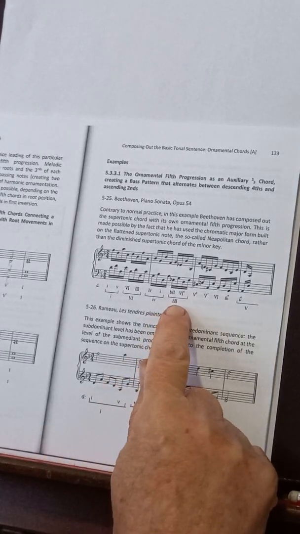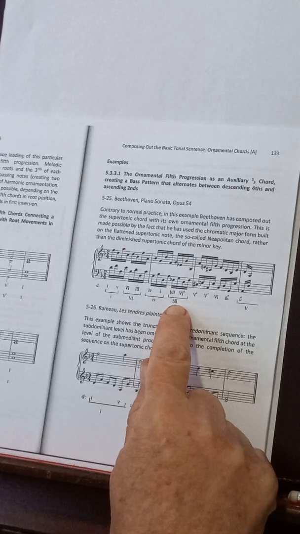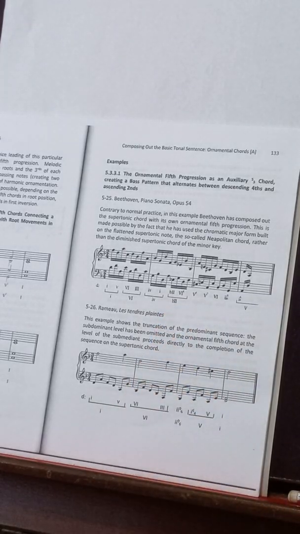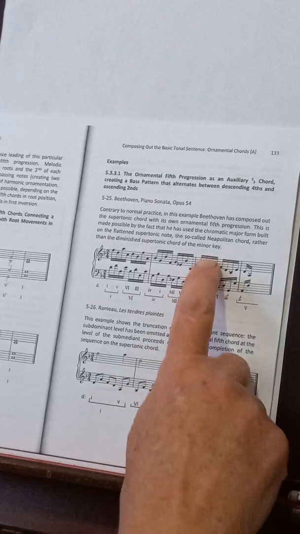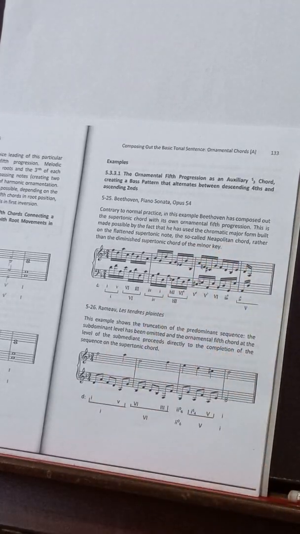But now notice what Beethoven has done here. He hasn't used E, G, B flat. He's used E flat, G, B flat. And then he goes to the dominant. So he's given it its own ornamental 5th. And he's used a chord that we call the Neapolitan chord. It's a major chord. If you're in D minor, chord 2 is E, G, B flat. If you flatten the root of E, G, B flat, you get E flat, G, B flat.